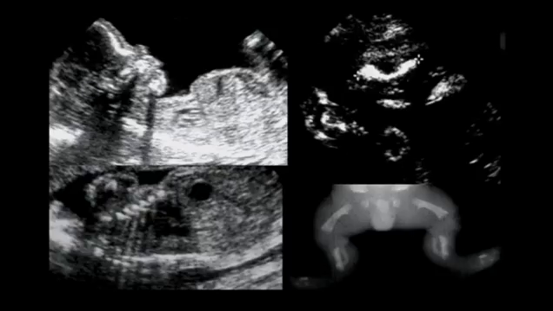Thanatophoric dysplasia. This is the S-shaped appearance of the legs. The legs look like an S on both sides. The femurs look like a telephone receiver. And the chest is very narrow due to the short ribs. And you can see here how narrow the chest is compared to the abdomen.